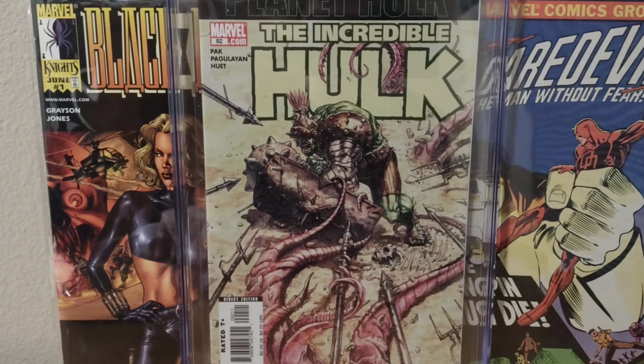So when I come to grade comics, there's a couple of reference resources I do use almost every single time just to make sure that I'm being accurate and that I'm not being misleading in my grade in any type of way. The first of which is the Overstreet Grading Guide.